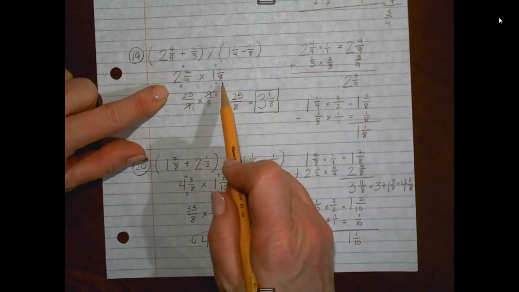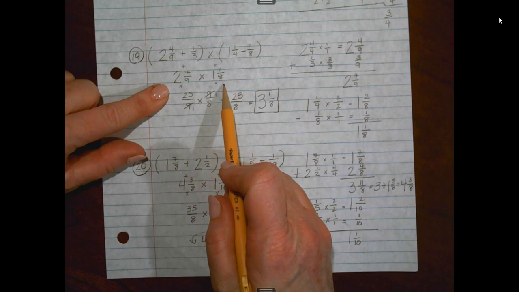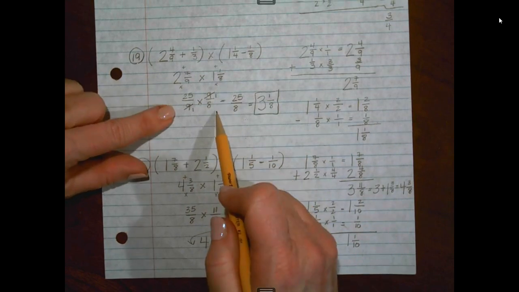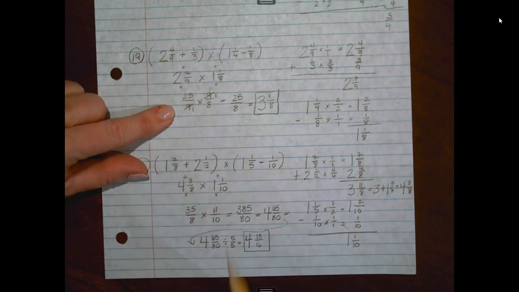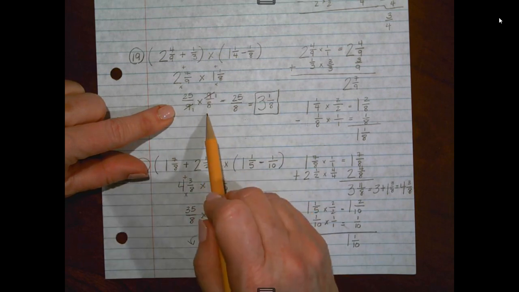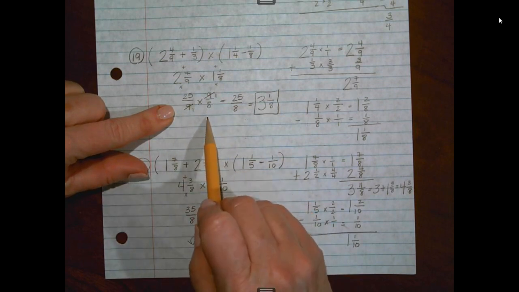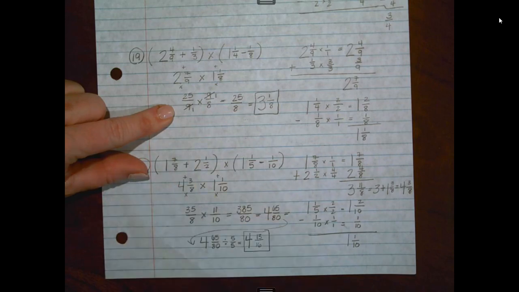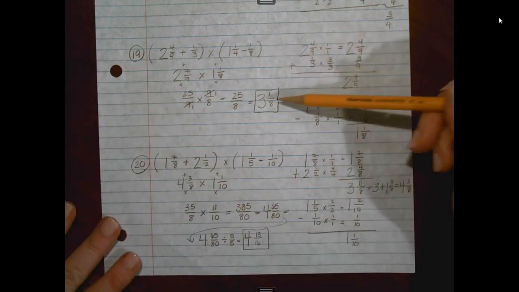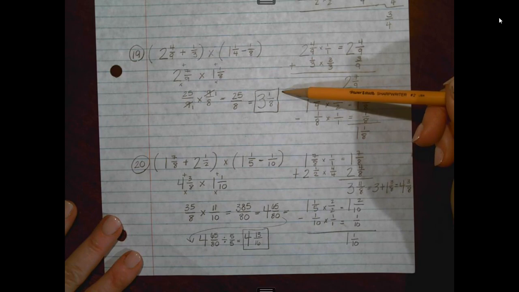So I am going to be multiplying 2 and 7/9 times 1 and 1/8. I did the conversion from mixed numbers to improper fractions. And then I did some cancellation, some cross reducing to get the final answer, 3 and 1/8.